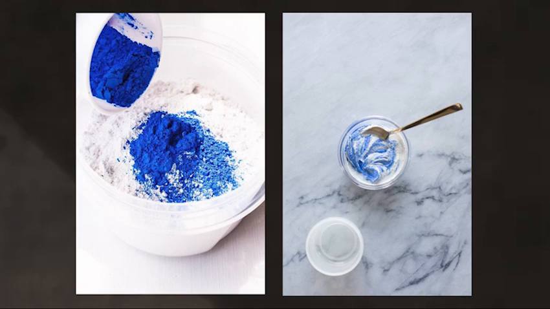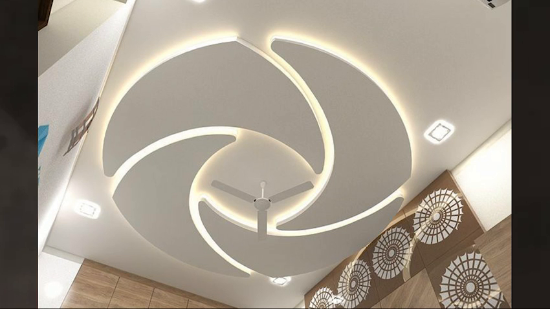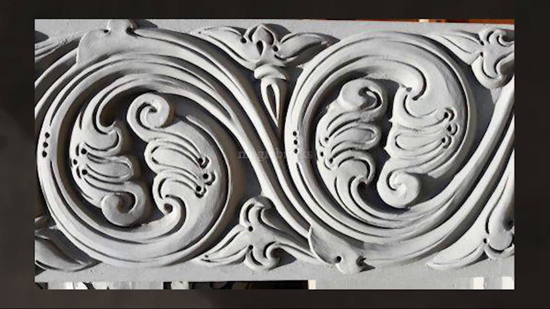White cement mixed with color pigments can give beautiful color combinations while retaining the strength of the design structure once it is cured. This medium is usually used in false ceilings, decorative pillar structures, etc.